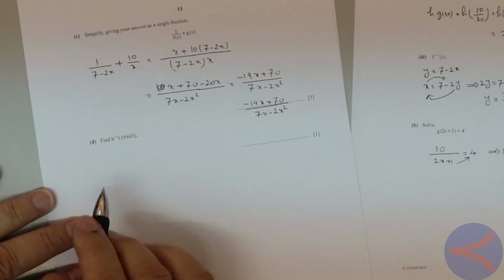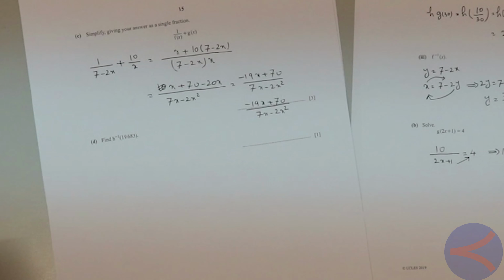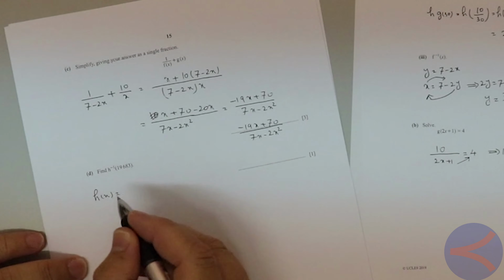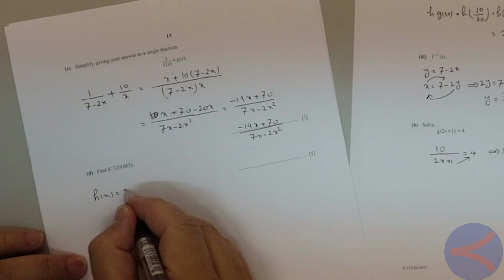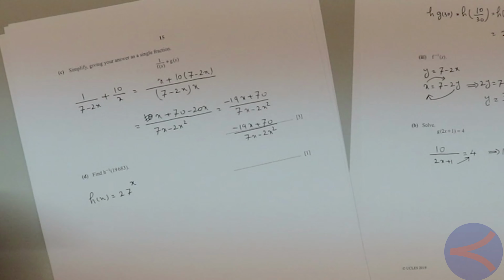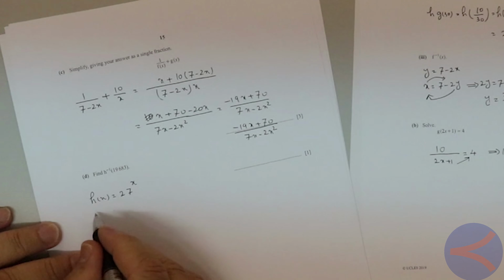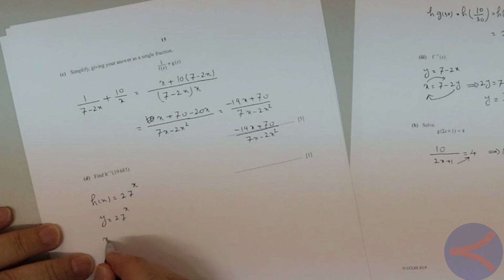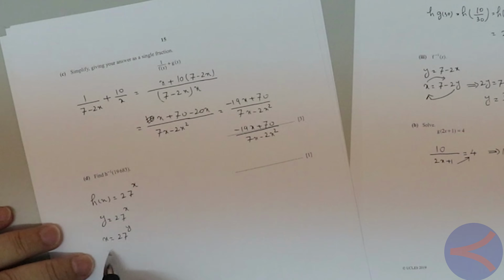Now he's asking us to find h inverse of this value. Now, what is h? We know that h of x is given to us as 27 to the power of x. To get h inverse, you don't need to calculate completely. It's enough to see that y is equal to 27 to the power of x. Now change x to y and y to x. Now this is the value of x, so this is your h inverse. You want to find the value of y for this function. Therefore, this is how much?